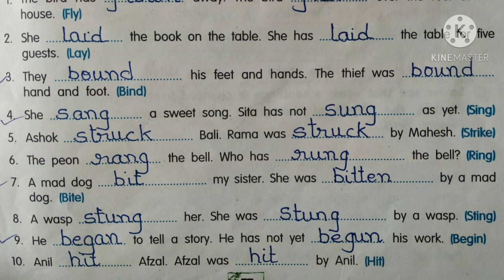Ninth, he dashed to tell a story. He has not yet dashed his work, and your verb is begin. So first we write verb 2, and begin changes into began, B-E-G-A-N. And the next blank we write verb 3, and the spelling is B-E-G-U-N, begun.